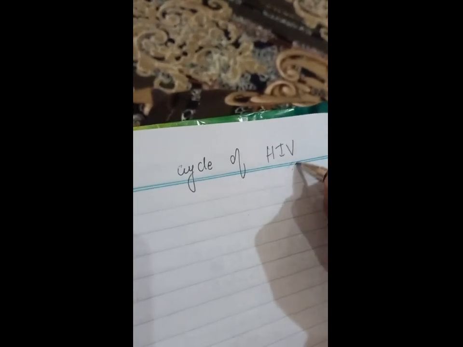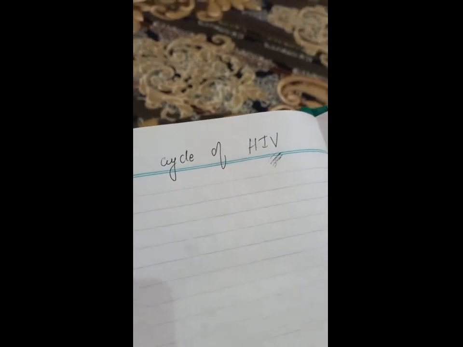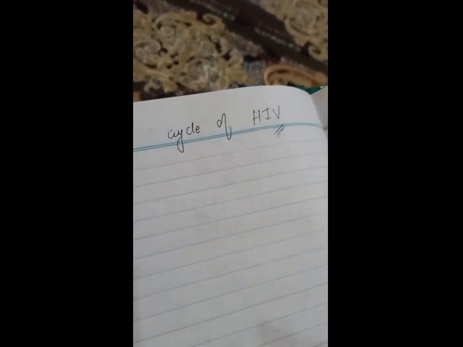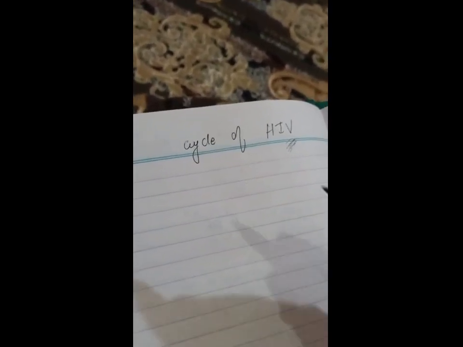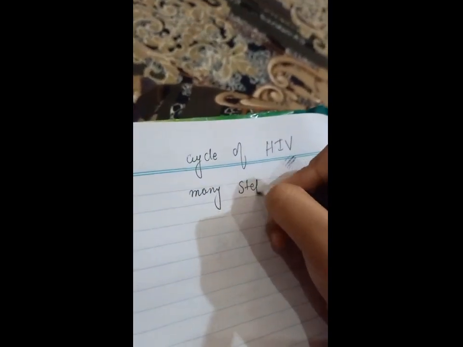So today we'll be talking about the cycle of the HIV virus. We were done with the structure of the virus. Basically, the cycle of HIV consists of many steps, many steps to multiply in our body.